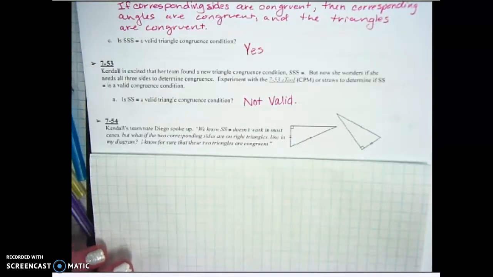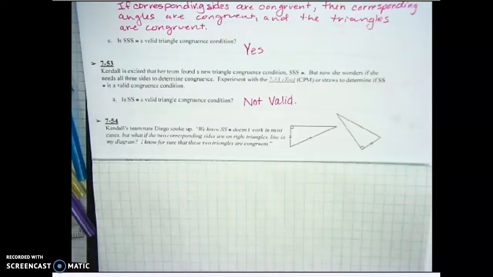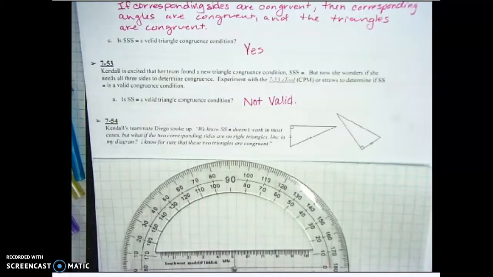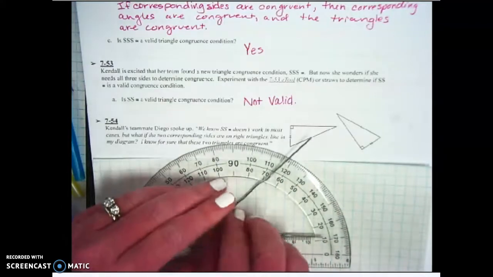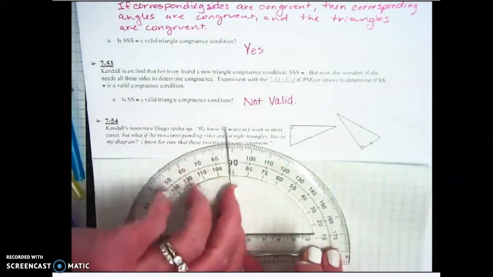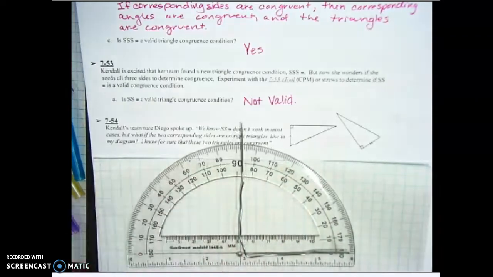So question 754 says, Kendall's teammate Diego spoke up. We know that side, side congruence does not work in most cases, but what if the two corresponding angles are on right triangles? Like in my diagram, I know for sure that these two triangles are congruent, okay? What's special about these triangles? They both have a right angle, okay? So you're going to take your protractor, and this little hole is where your vertex should lie, which is roughly where the middle of your paper clip should be. Open up your paper clip so that it's as close to 90 degrees as you can get. When you're done, hand the protractor to your partner because they need to do it as well, because there's two triangles with 90 degrees, right?